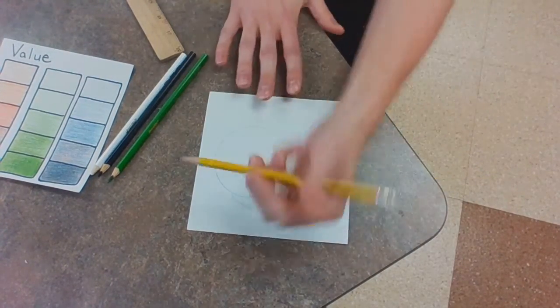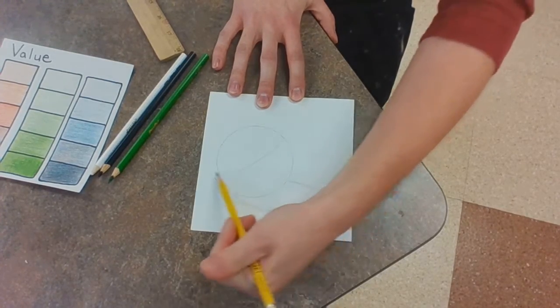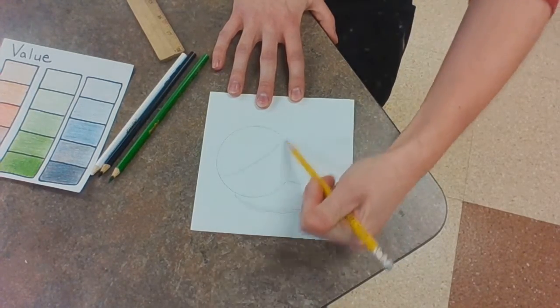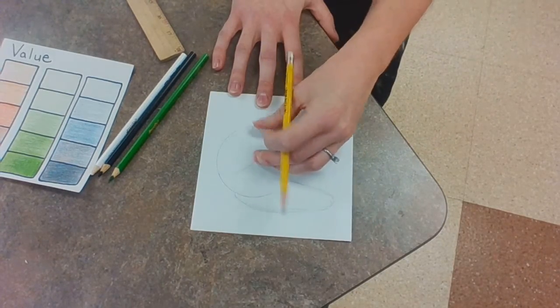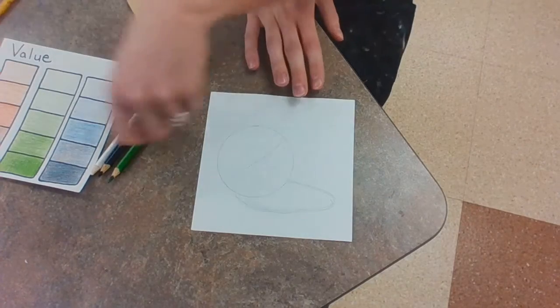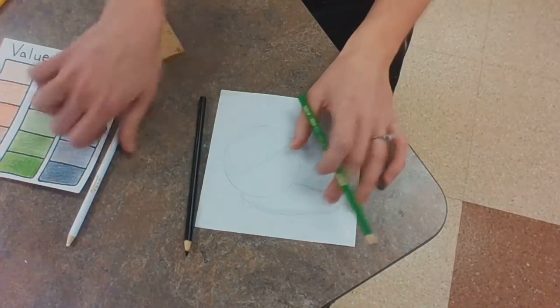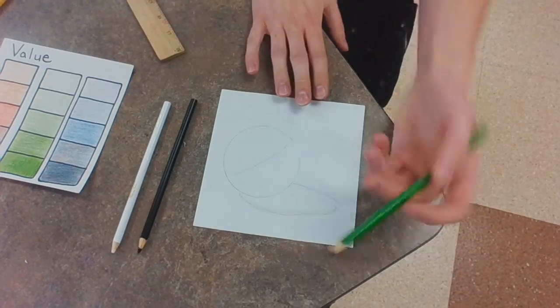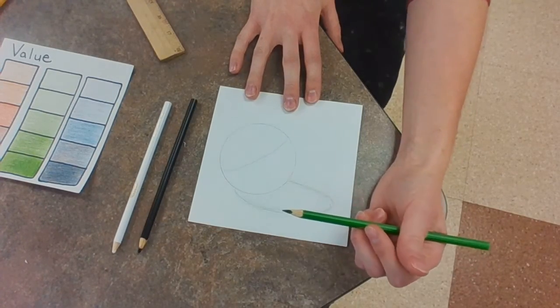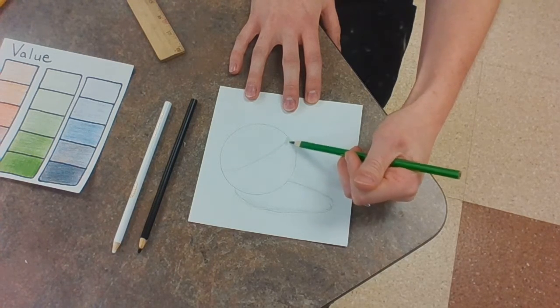Alright, and then the other thing I've done here is I've gone ahead and I've kind of divided my sphere in half with a rounded edge. This is going to be kind of where my darker areas of my sphere are and where my lighter areas. So I've just picked out a colored pencil. I've picked out green today, and then I have my black and my white colored pencil. So what I'm going to do first is I'm going to go ahead and color in some of these midtones.